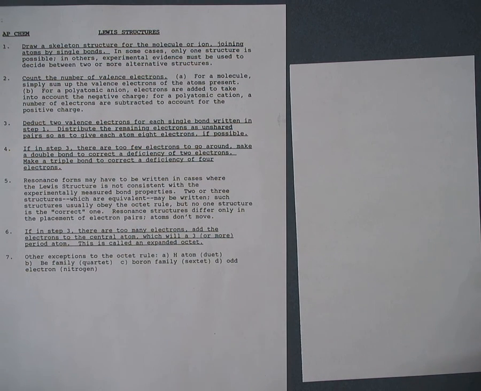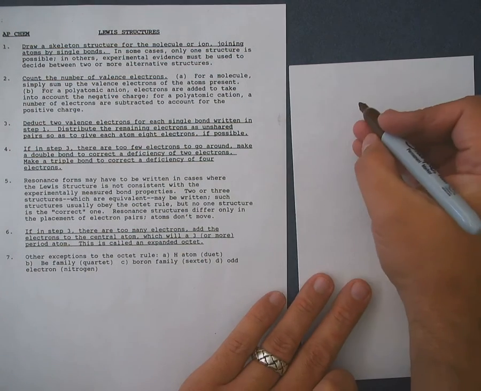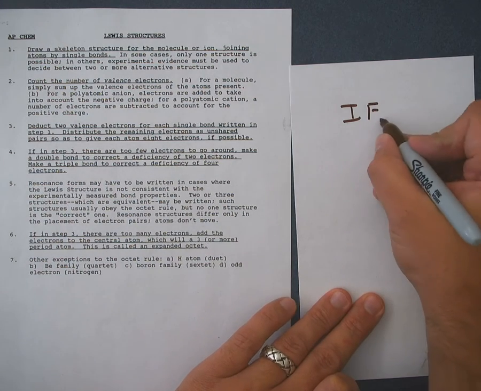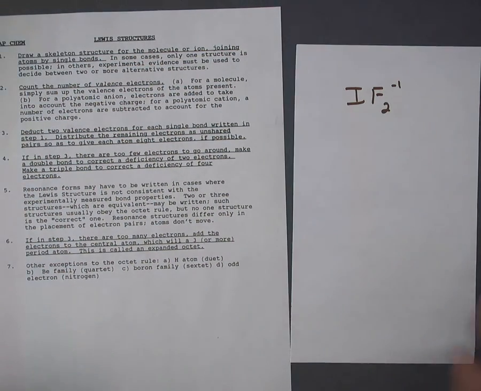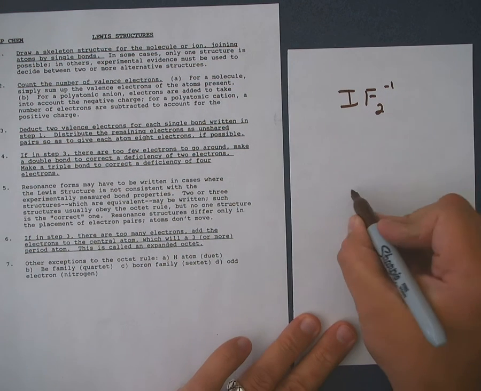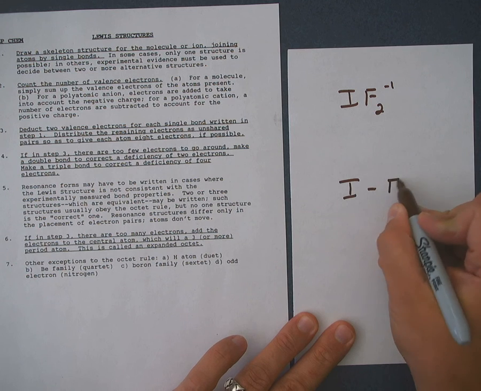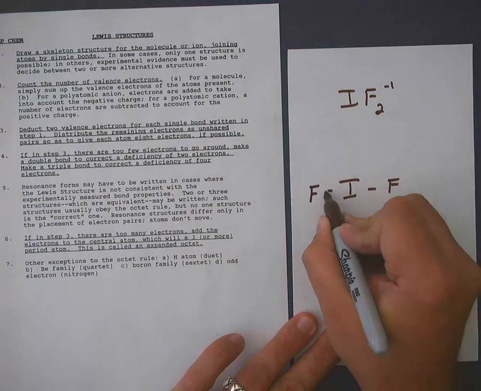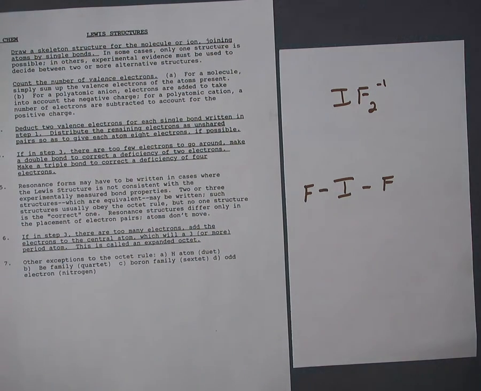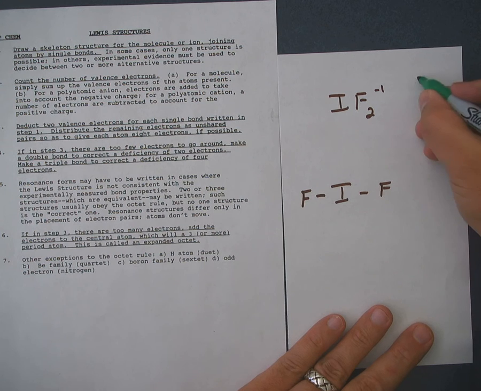So to do this one, well, let's go really complicated. Let's use IF2 with the -1 charge, okay? So to do this one, iodine goes in the middle, and we draw a fluorine and another fluorine in single bonds. Now let's add up the valence electrons, but we have this extra charge to deal with.